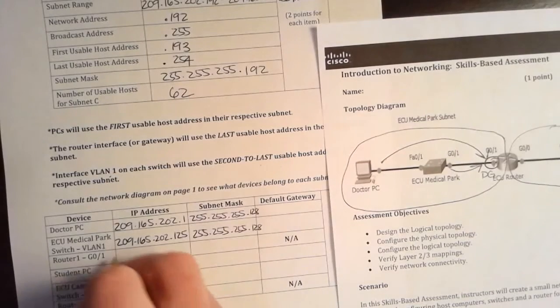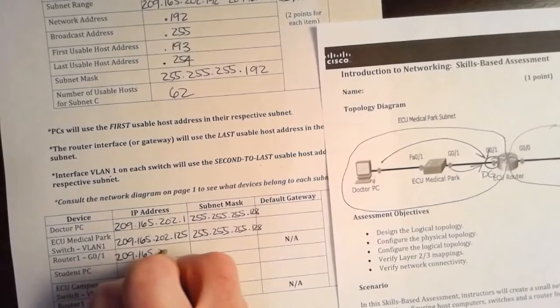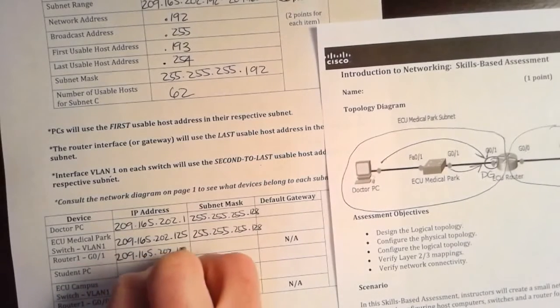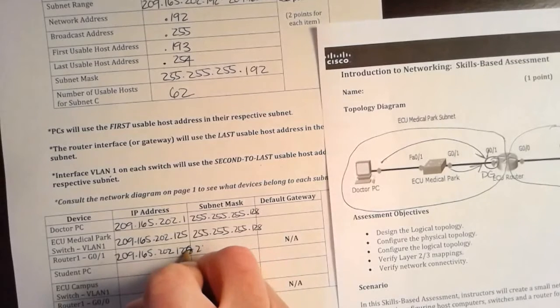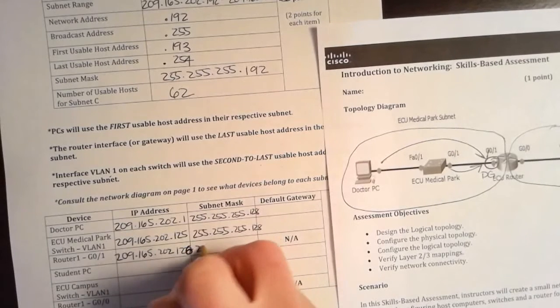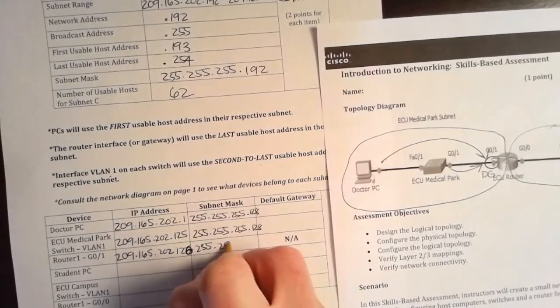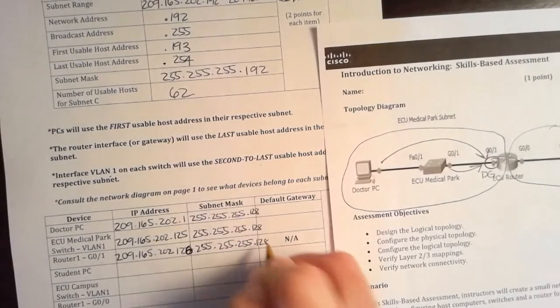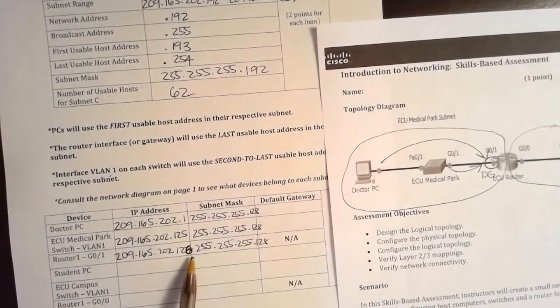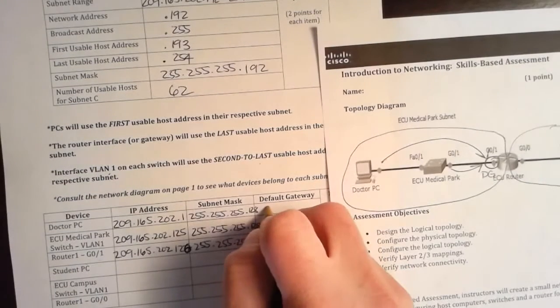So 209.165.202.127. Oh, I'm sorry, .126. Whoa, that would have been major wrong. Remember, .127 cannot be used because that is the broadcast address. Since that .126 is the router interface, we're going to use that for the default gateway.